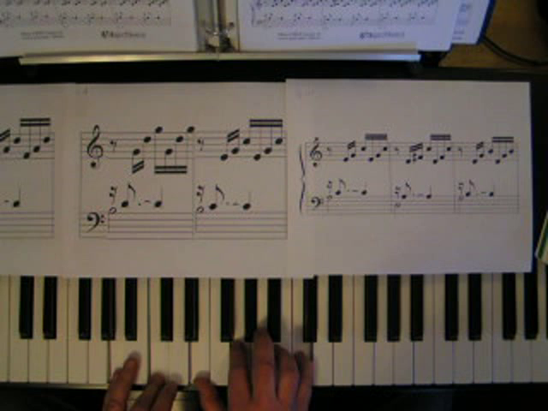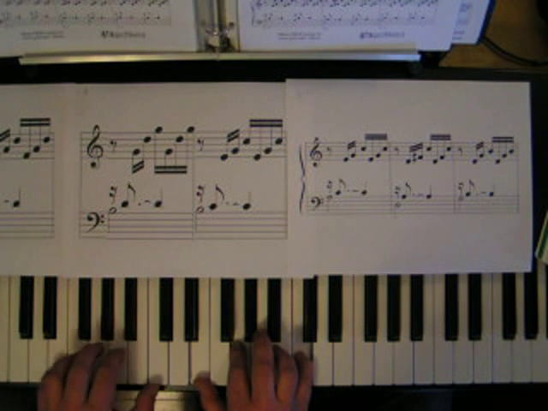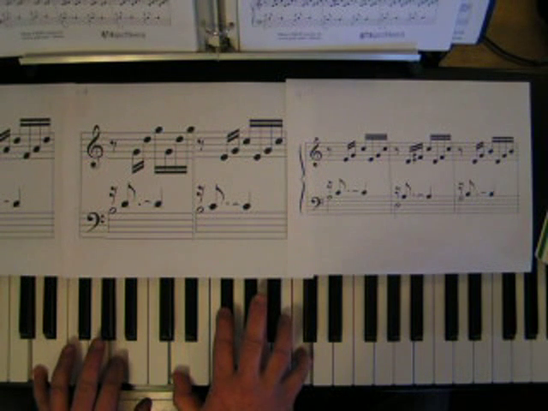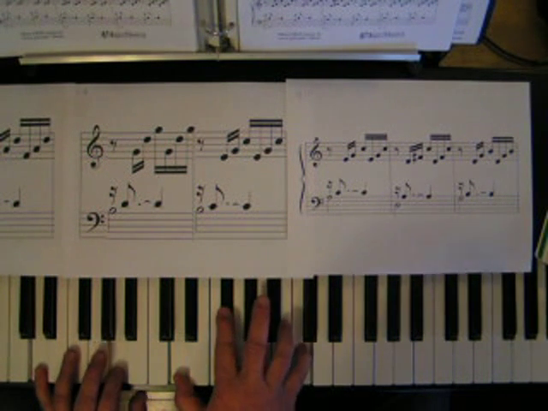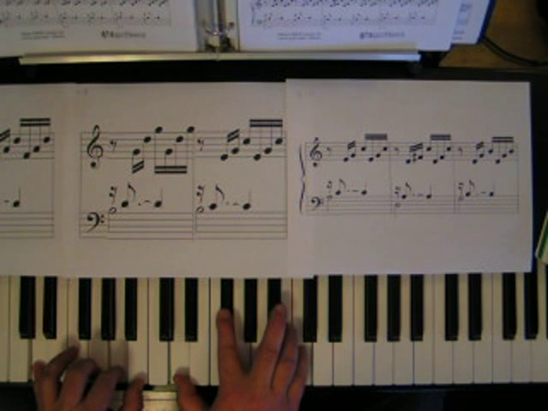Working our way around the circle of fifths, we can jump. This is the first jump that he makes in the bass. Back to this D major 7th, D dominant 7th chord. Now this time, instead of going to an inversion of the G chord, we're going to the root position of the G chord.